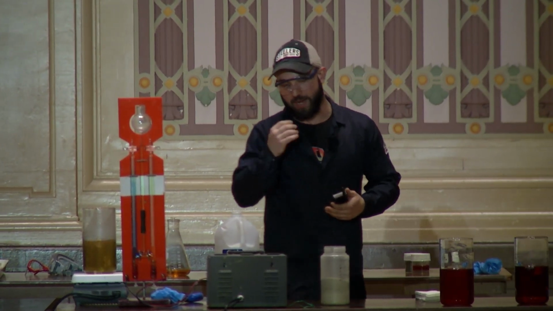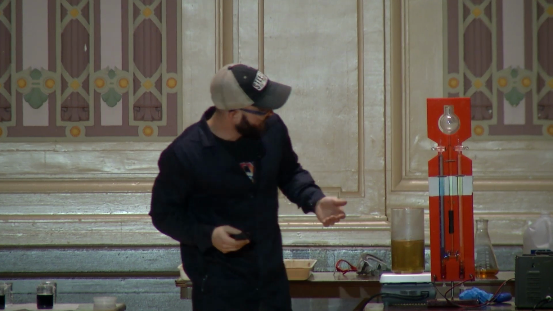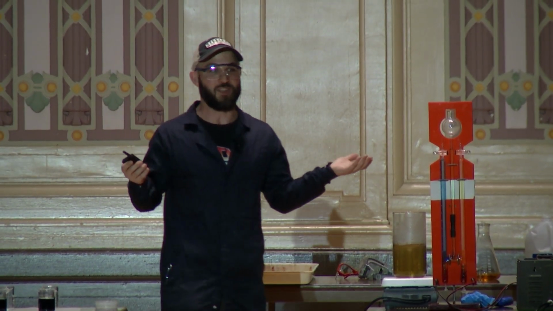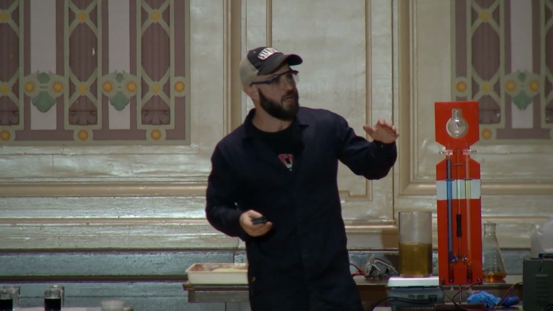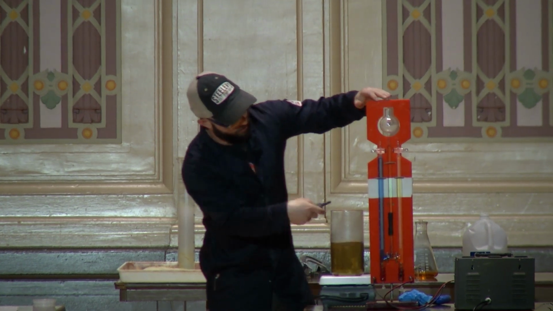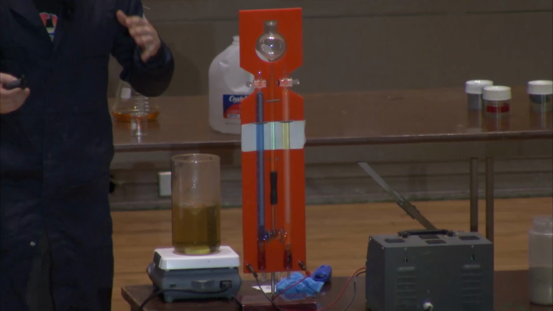So what we'll notice as this proceeds is one side is going to turn blue, the other side's going to start turning yellow, which conveniently also happens to be Pitt colors. So it's a nice little demo to do at Pitt. But this is telling me that the side that's turned yellow is forming acid. The side that's turning blue is forming base.